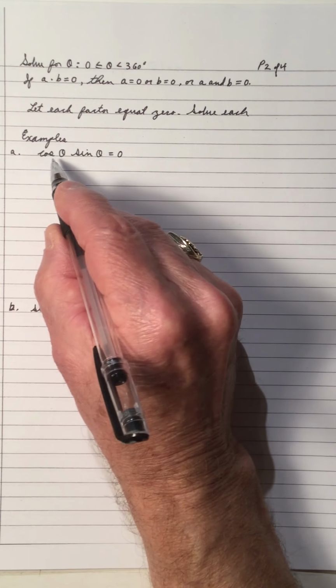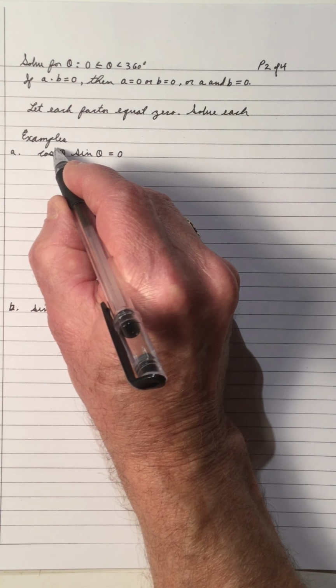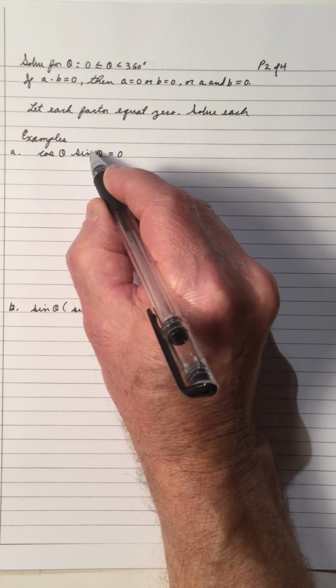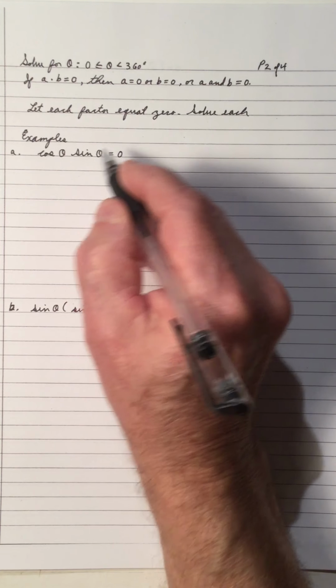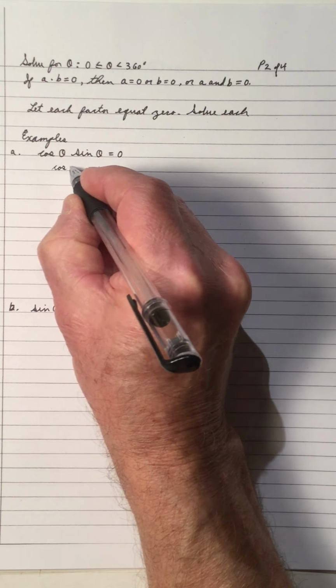And notice we have cos theta and sine theta. The degree is 1 here, the degree is 1 here, so the degree of this is 2, so this is a quadratic. So we let each factor equal 0. So cos theta equals 0 and sine theta equals 0.